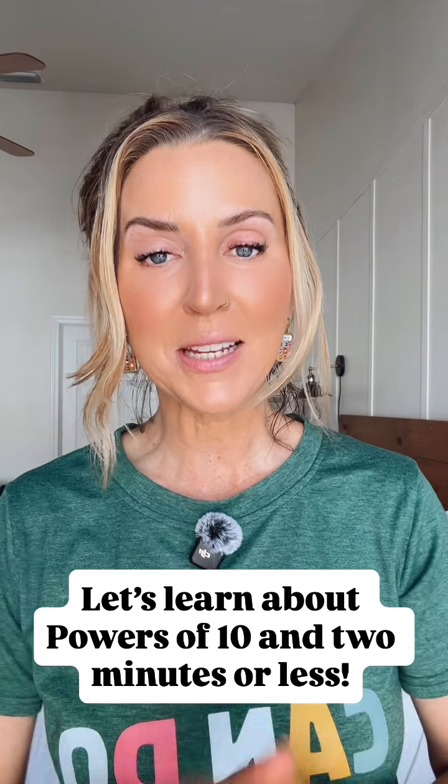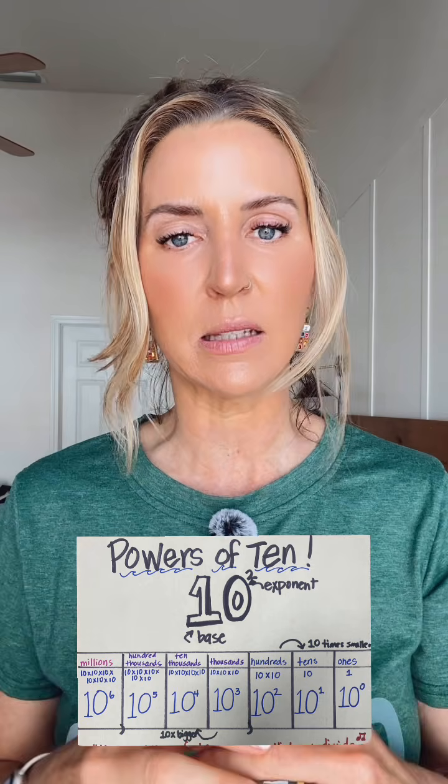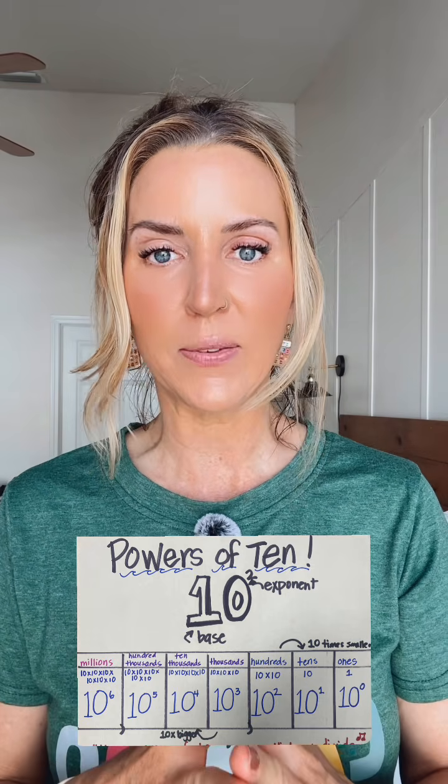Let's learn about powers of 10 in 2 minutes or less. So powers of 10 might seem really tricky, but really it's just place value elevated to the next level. I always like to start with a place value chart so I can clearly organize my information.